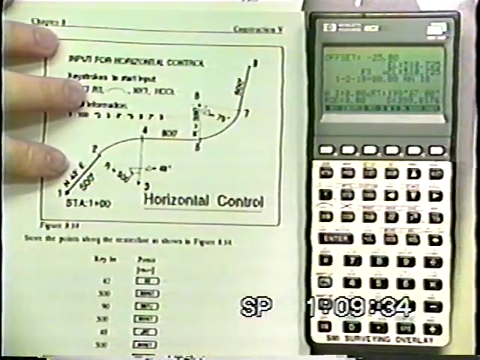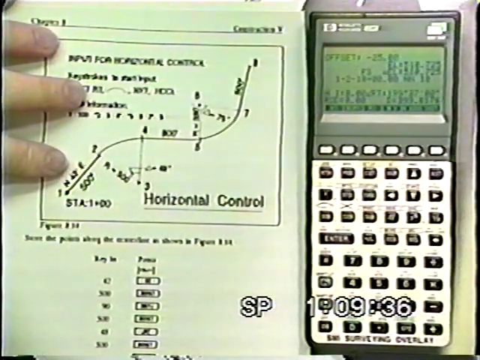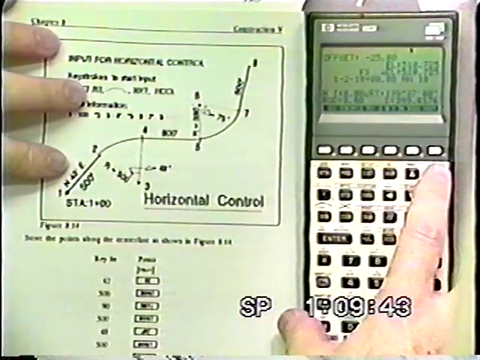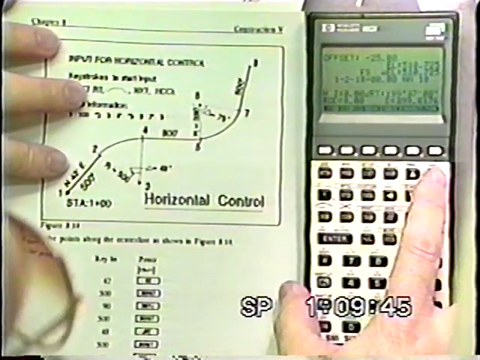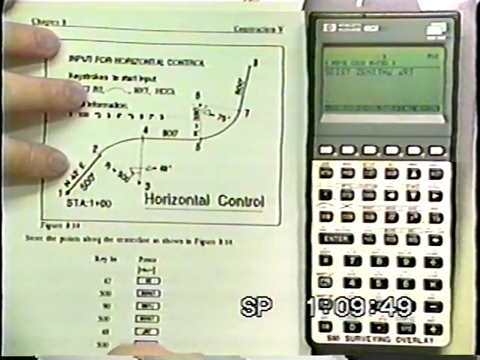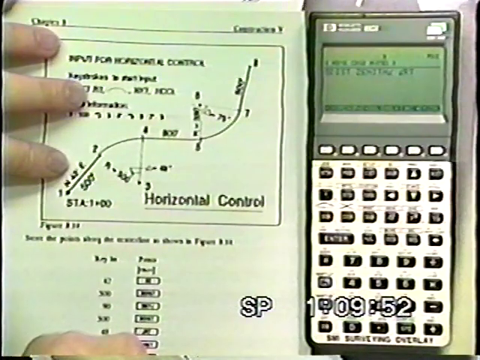We press more, or we can press next until we see benchmark, BM. In other words, we shoot a benchmark.